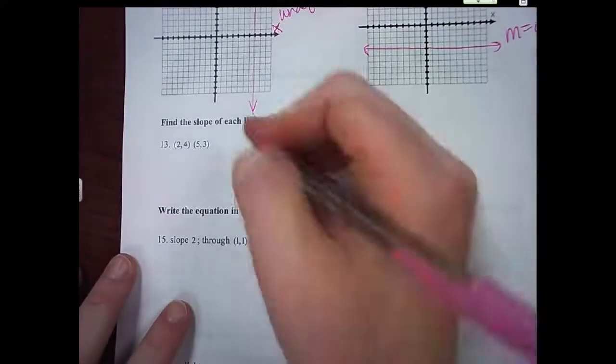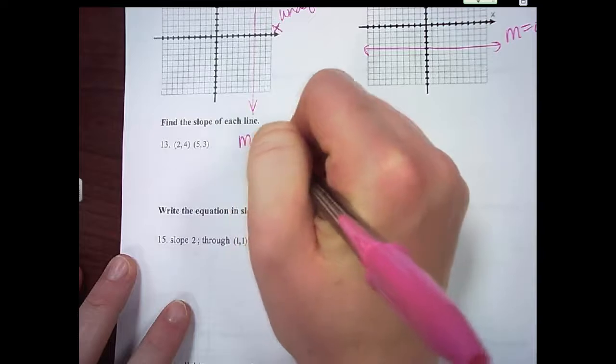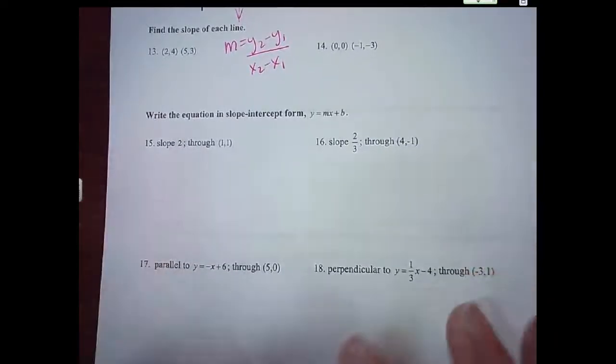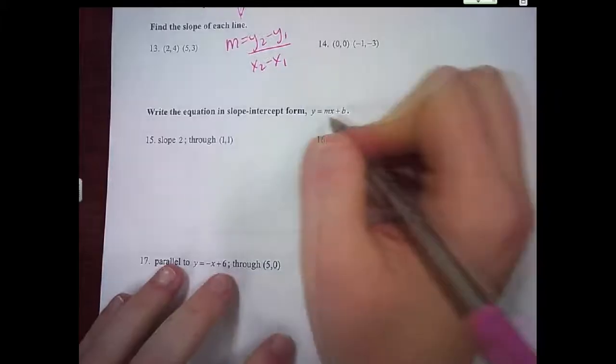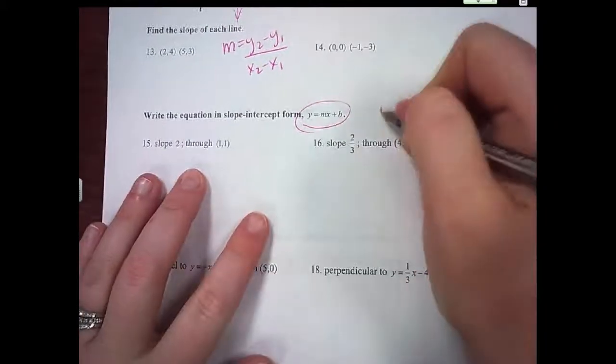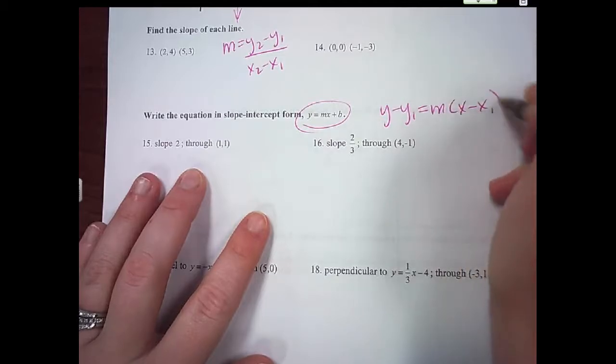Okay, finding the slope of the line is just your slope formula. So then we've got a couple different things here. Write the equation in slope-intercept form. So this is what you're going to get to. Okay, so basically if you have a slope and a point, you're going to use point slope, which you're also given. Okay, be extra careful with your negatives here.